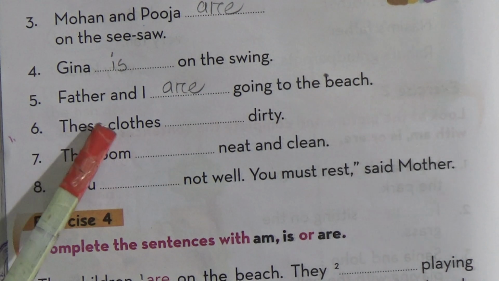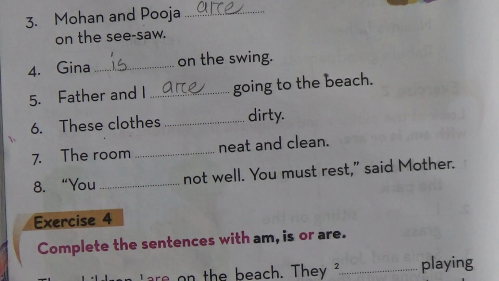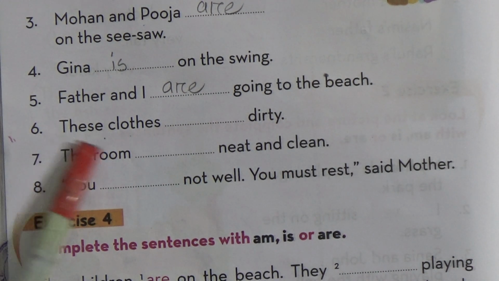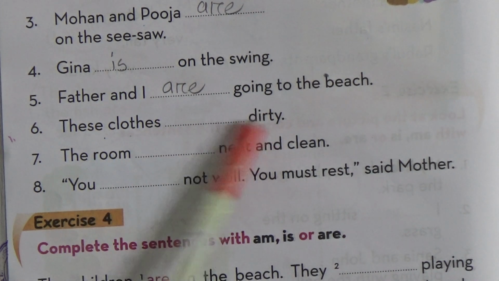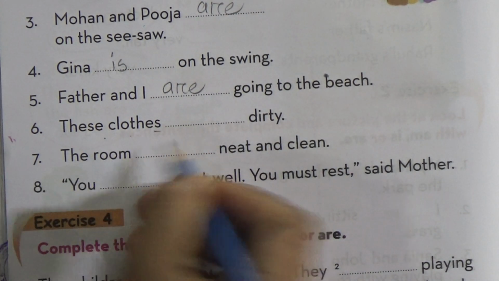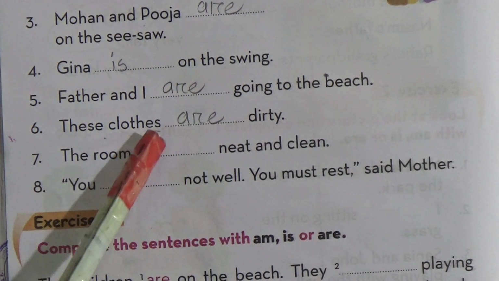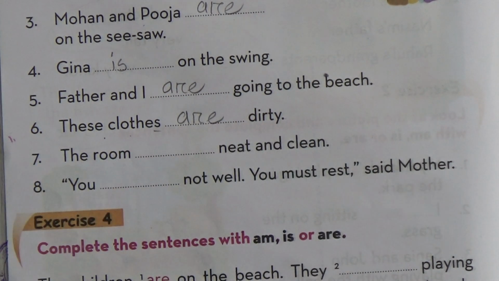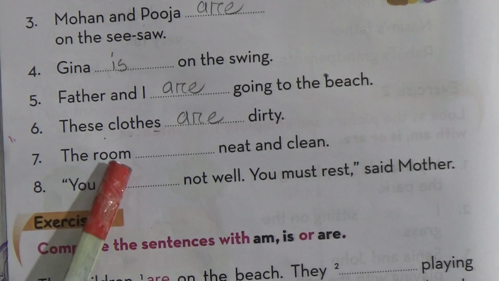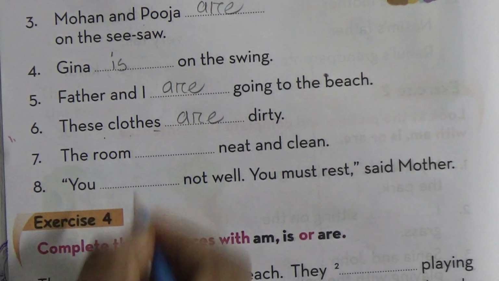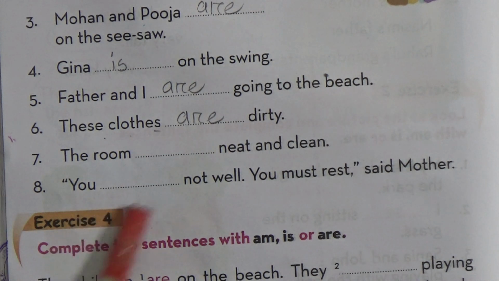Okay, the subject is plural. Then these clothes are dirty. Dear friends, this is also plural, so we have to use are. These clothes are dirty. Then the room, it's singular, so for the case of singular we have to use is.